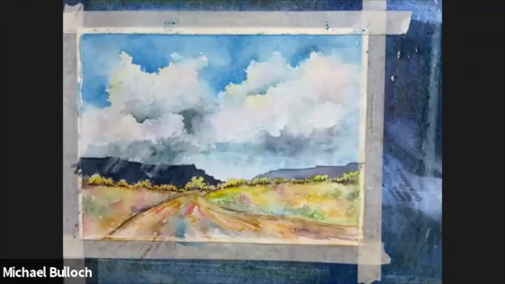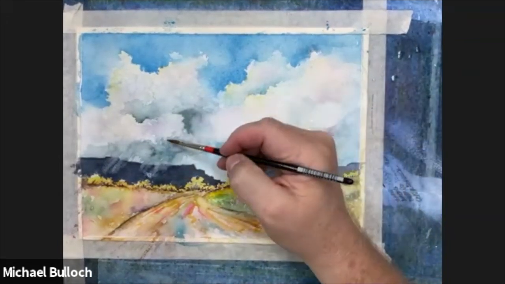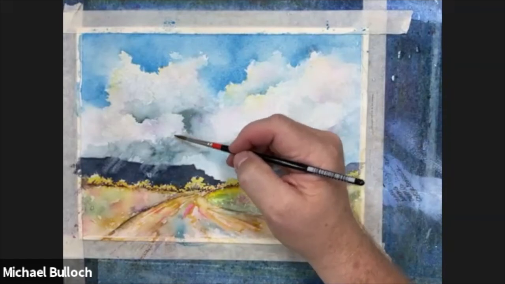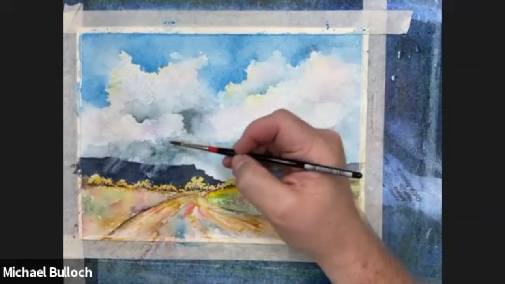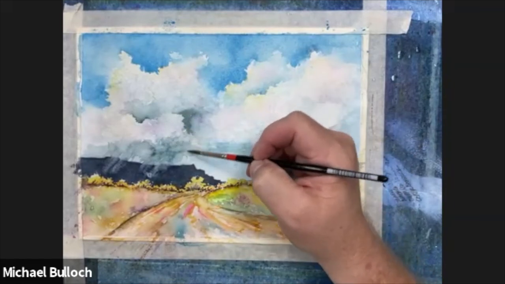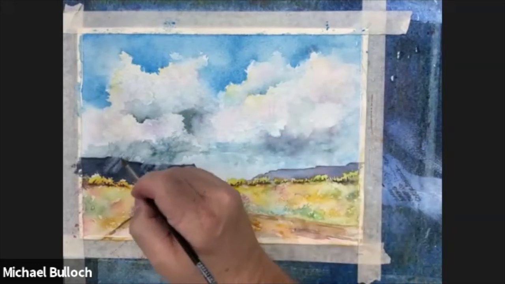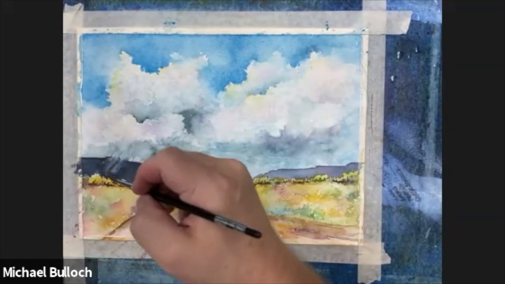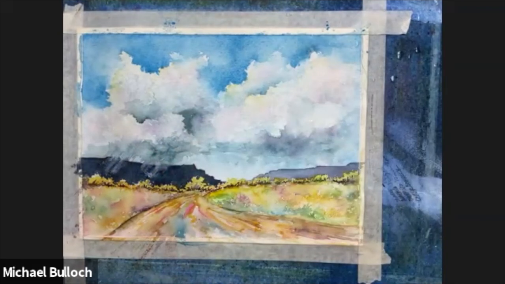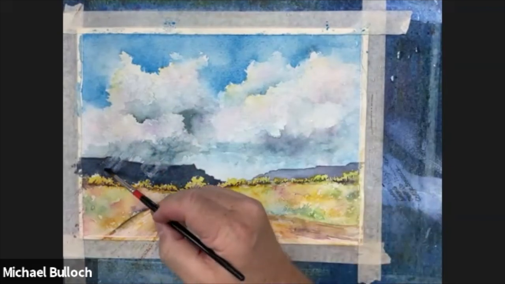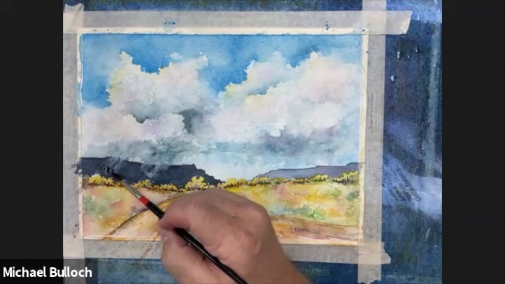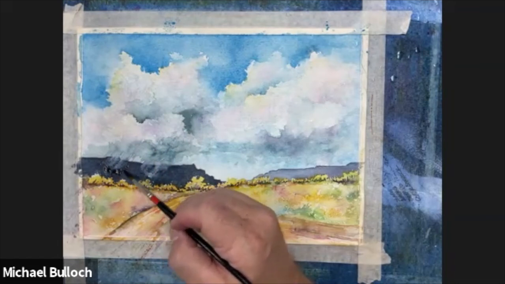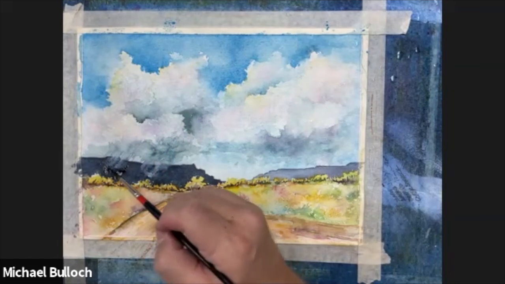All I did was my brush was somewhat damp, and I came up here, softened that, and then I used the paint that it picked up to add that little bit of texture right there. And if I feel like maybe this is too much, I can come back in and add a little more paint.